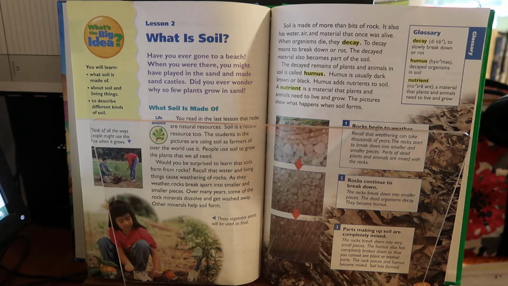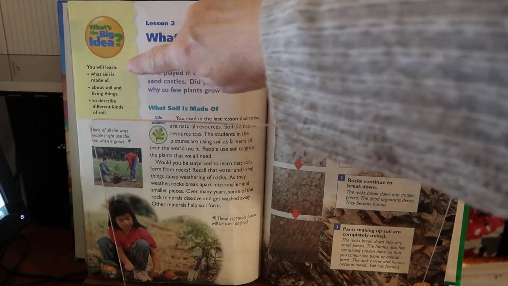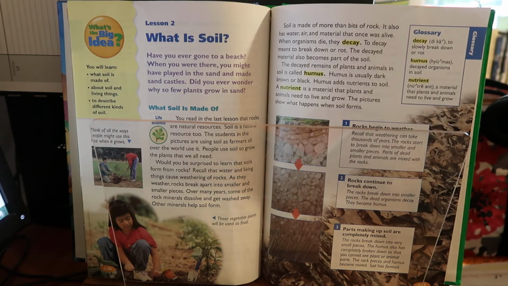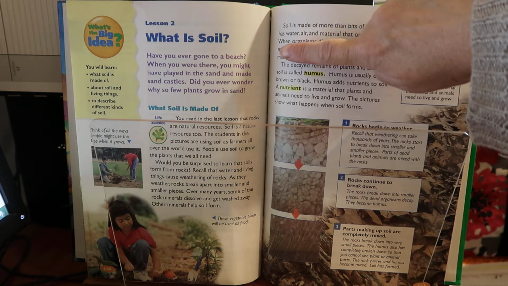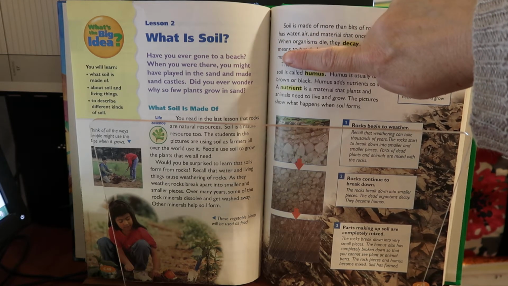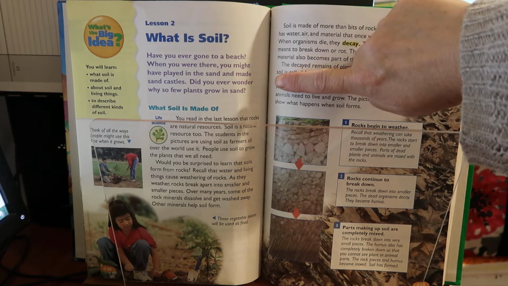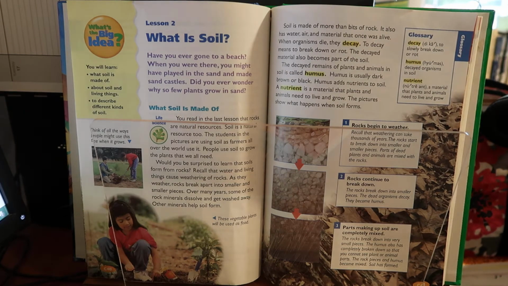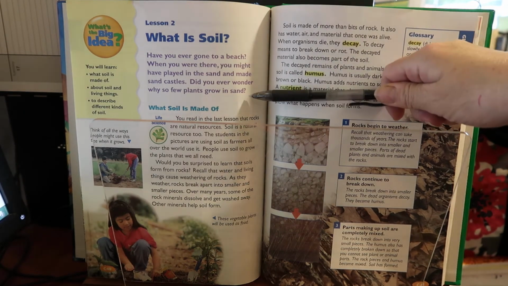Lesson 2 of Chapter 2, page C40. So what we're going to be learning here is what soil is made of, about soil and living things, and how to describe different kinds of soil. So what is soil? Have you ever gone to the beach? When you were there, you might have played in the sand and made sandcastles. Did you wonder why so few plants grow in sand? What is soil made of?